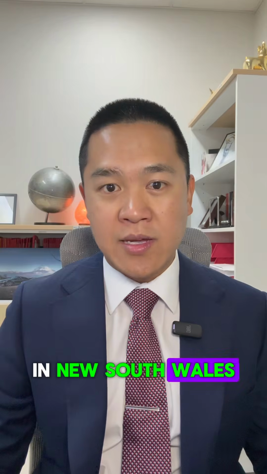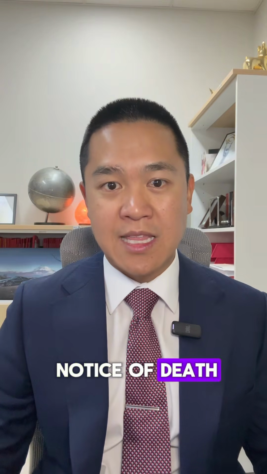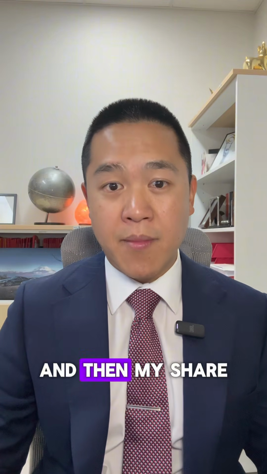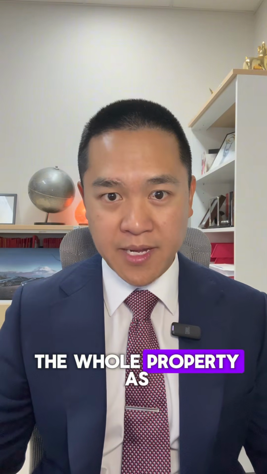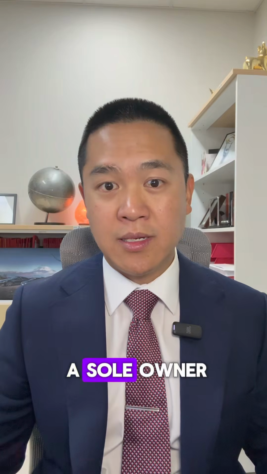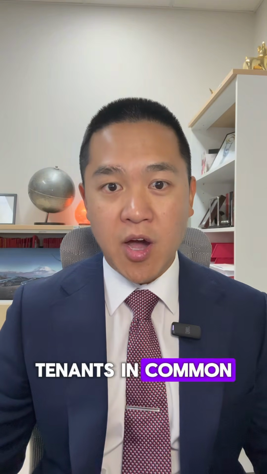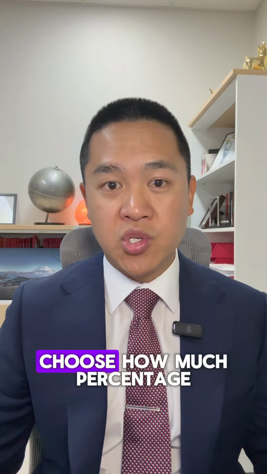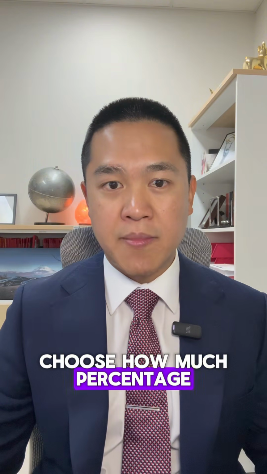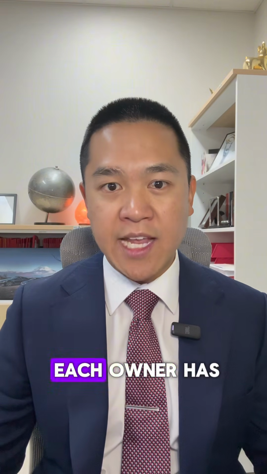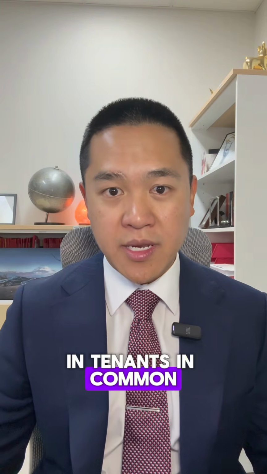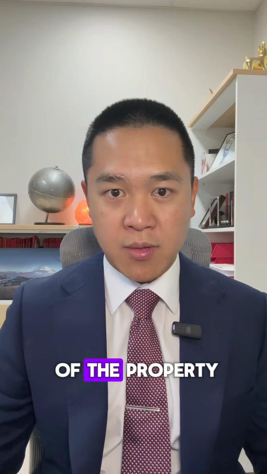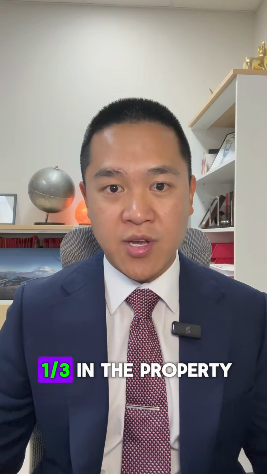In New South Wales, we can lodge a notice of death with the death certificate, and then my share would be transferred to my wife and she would own the whole property as a sole owner. Tenants in common means that you can choose how much percentage or how much share each owner has. If I was buying a property with my wife in tenants in common, I could own 2/3 of the property and she could own 1/3 in the property.